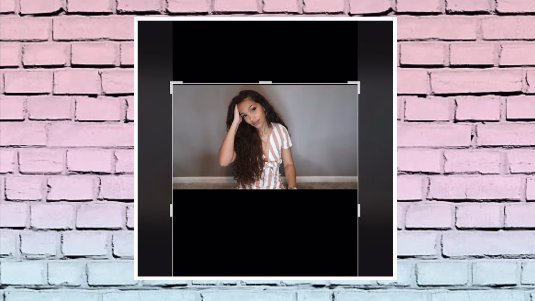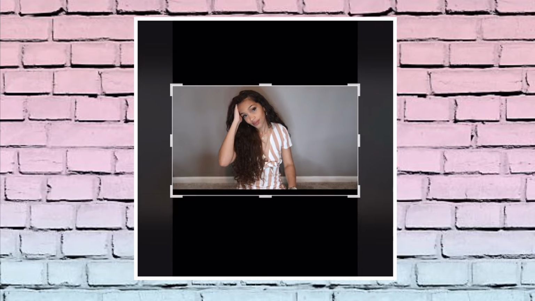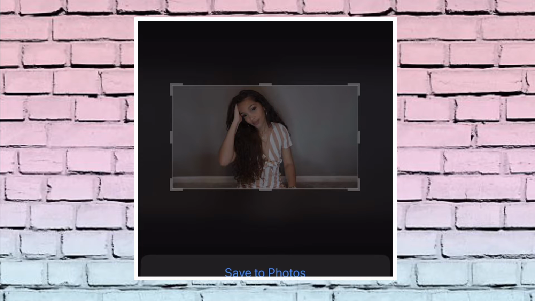So as I'm scrolling through this video, I noticed that what I want to screenshot is at 35 seconds. So I get to 35 seconds and then I hit pause right there and then I go ahead and screenshot. Simple as that. I go back to my screenshot and then I crop it to what I want to crop it so I don't have all that black in the background. And then I hit done. Save photo.